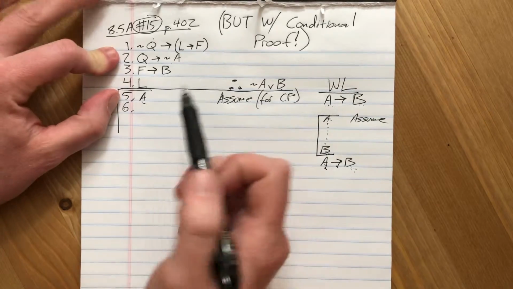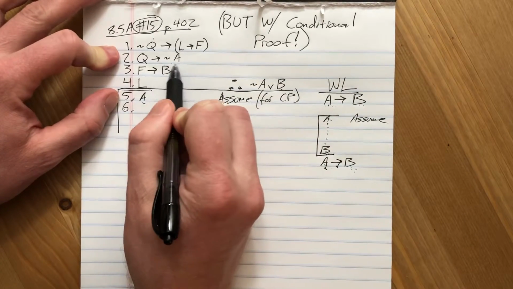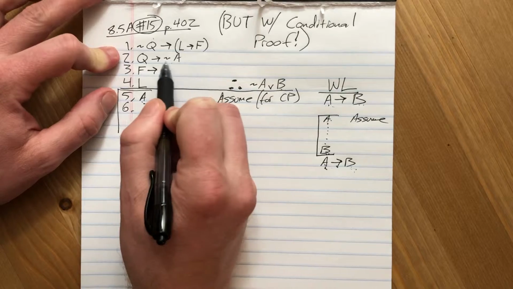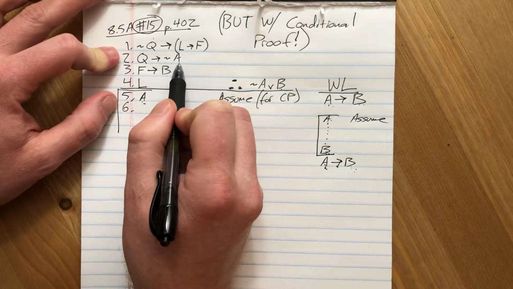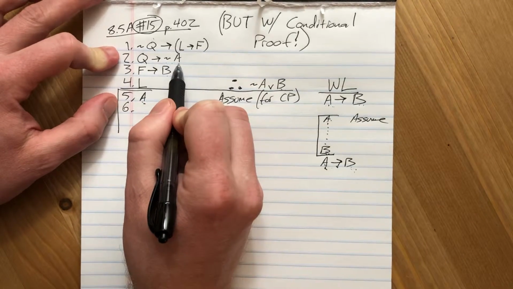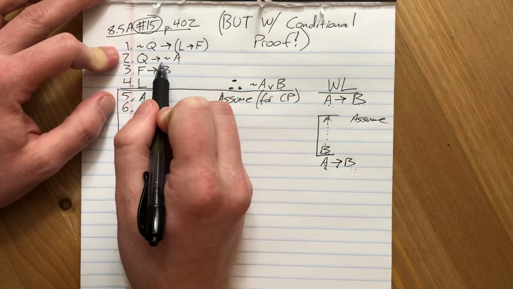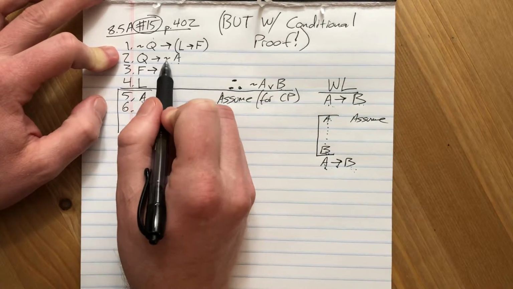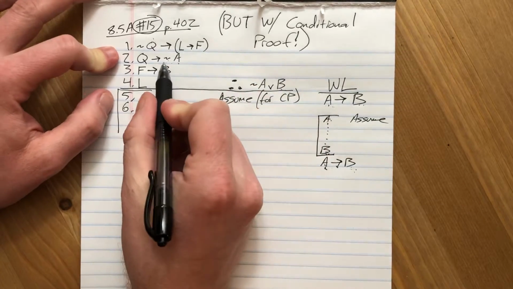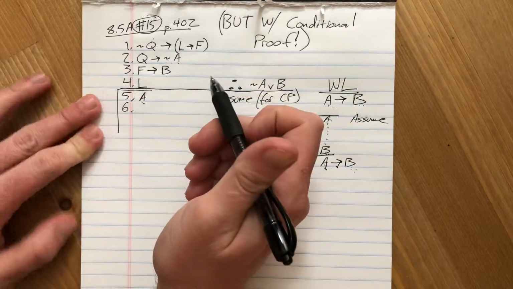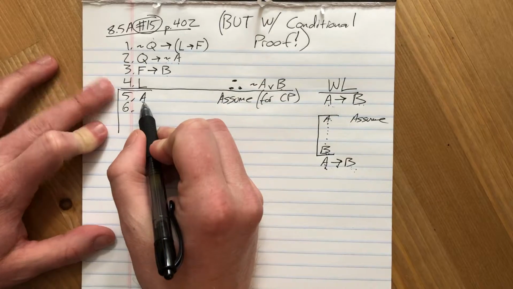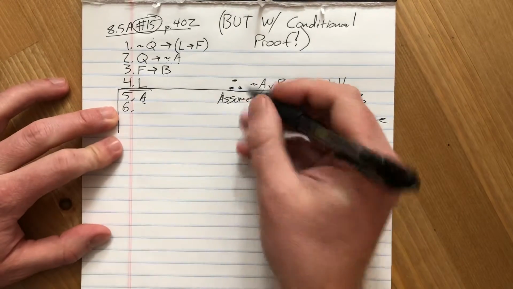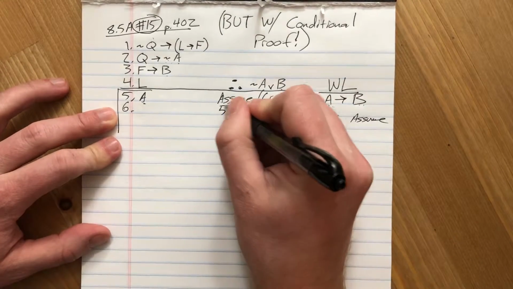But of course, for modus tollens, you need the negation of the right side of the arrow. The right side of the arrow is not A, so what's the negation of the right side of the arrow? It's not not A. So that means 2 negation signs. And of course, since we have A, we could easily get that by double negation.